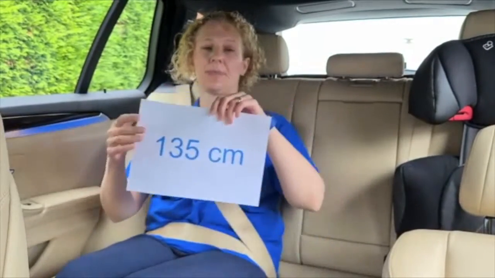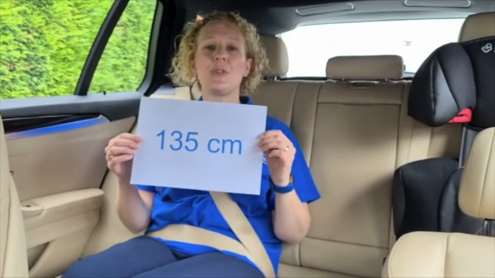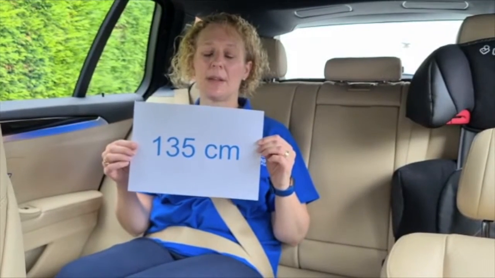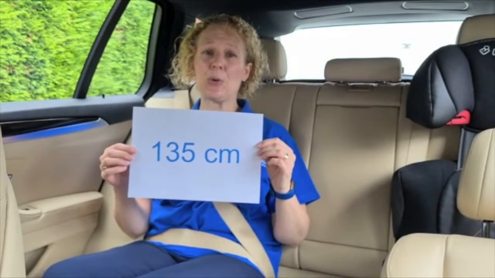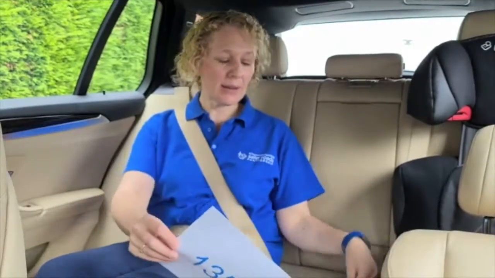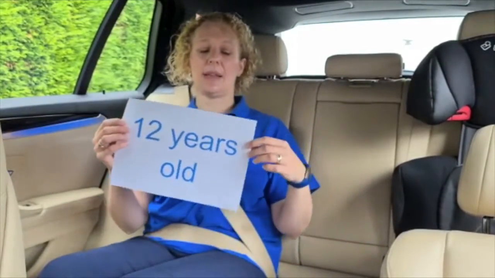There are some very important facts to remember though. First one is this: 135 centimetres. If you are over 135 centimetres tall, then the law says it's fine for you to use an adult seatbelt on its own. The second fact is this one: 12 years old. If you are over 12, then the law says it's fine to use an adult belt on its own.